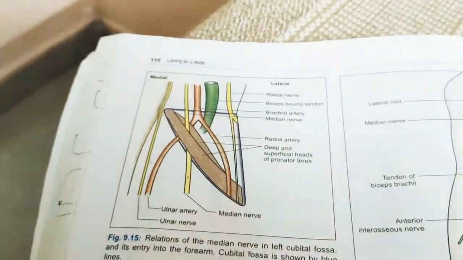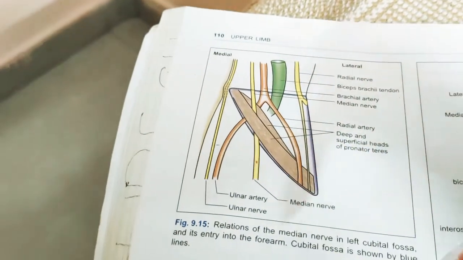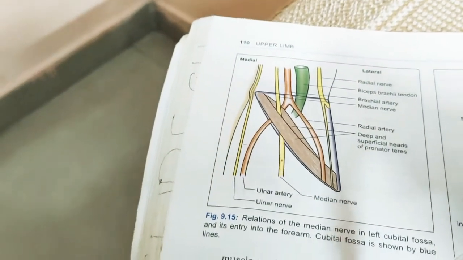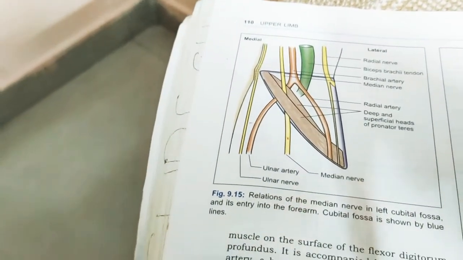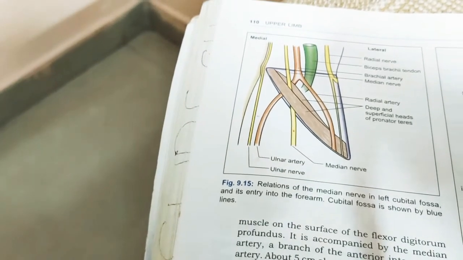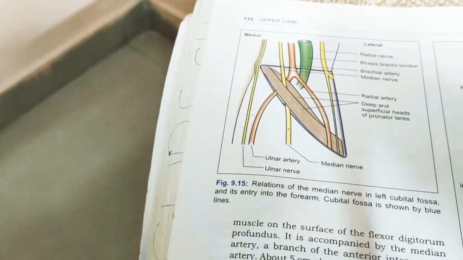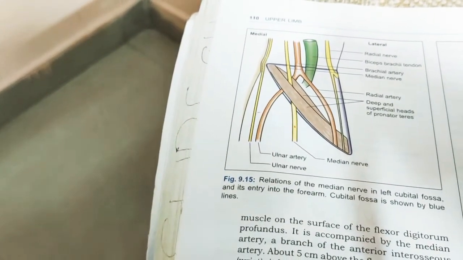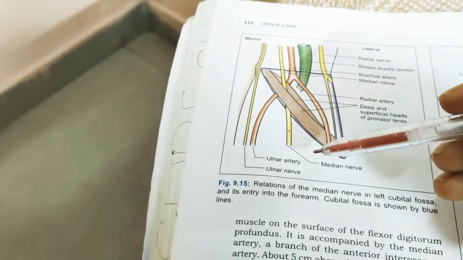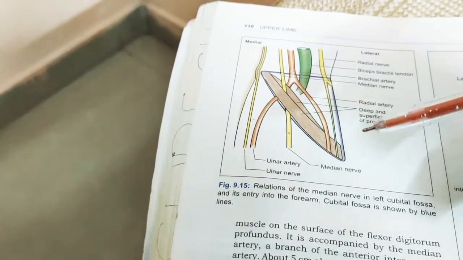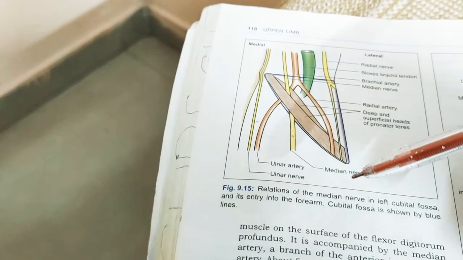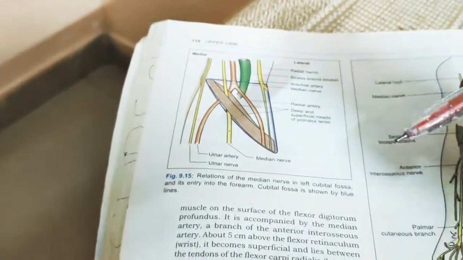Okay. So remember that flexor carpi radialis is lateral, flexor digitorum superficialis medial, and it is overlapped by tendon of palmaris longus. Okay, the median nerve enters the palm by passing deep to flexor retinaculum through the carpal tunnel. So it passes deep to it.